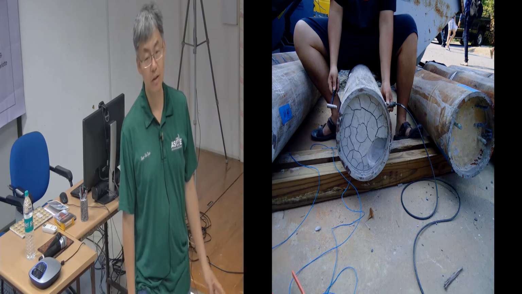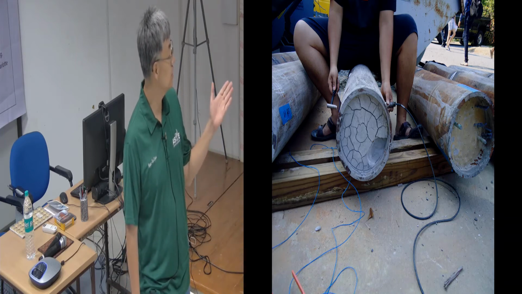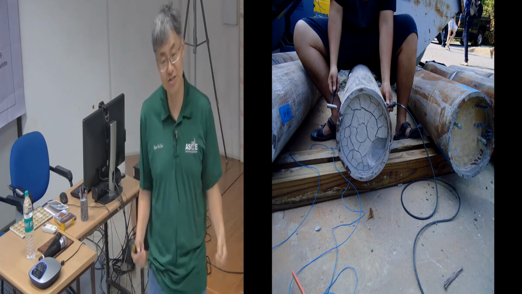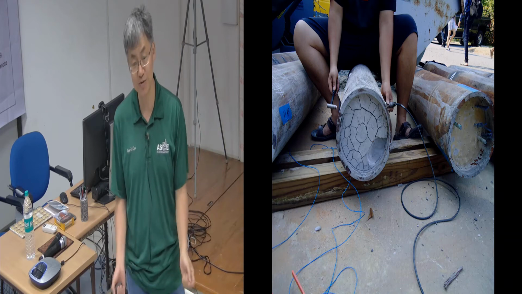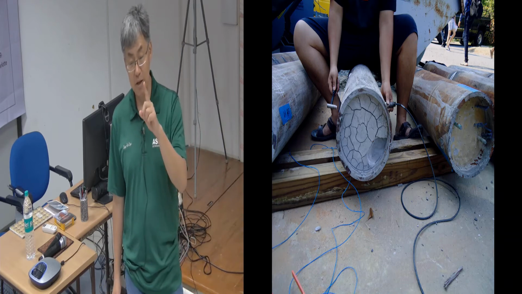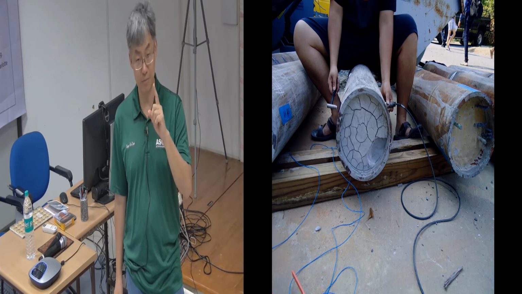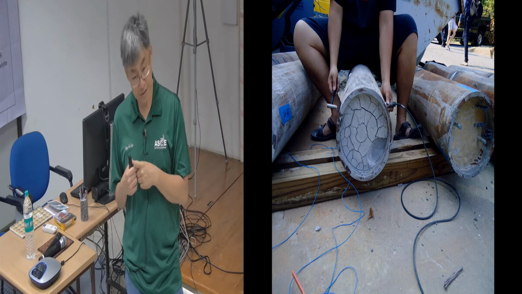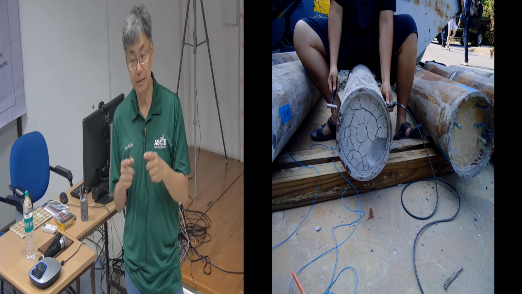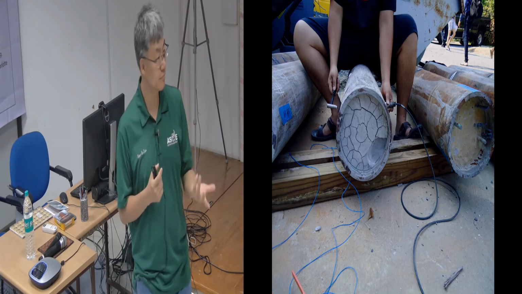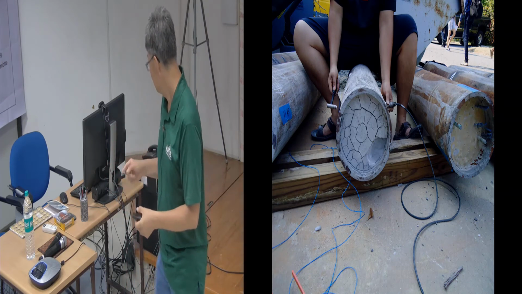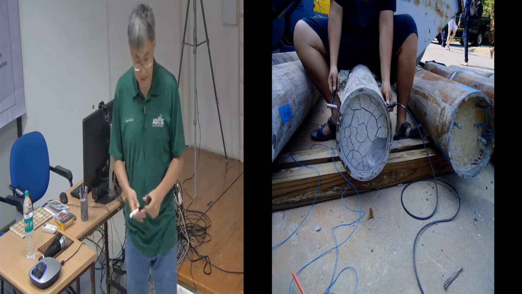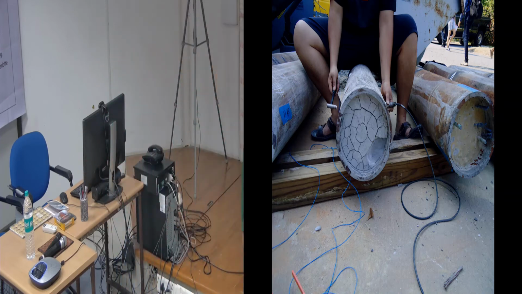Very good question. The reason he's sitting there is because this is the easiest way to do the testing. But he's not doing vibration, he's doing wave propagation. I think he's checking whether the concrete has any internal void, any internal problem.